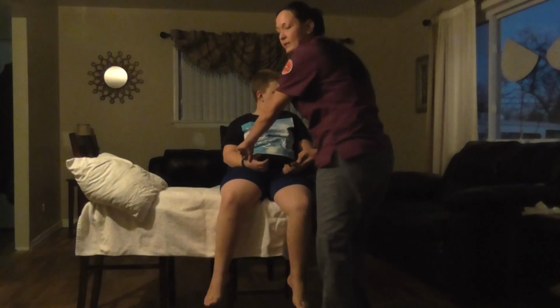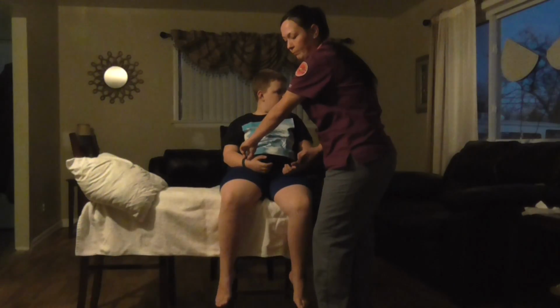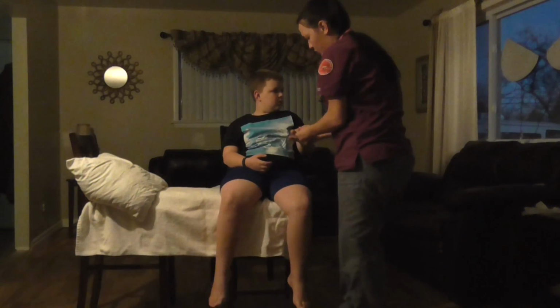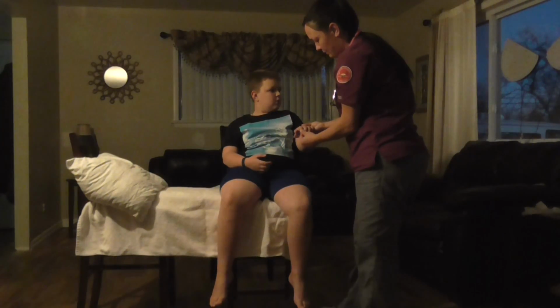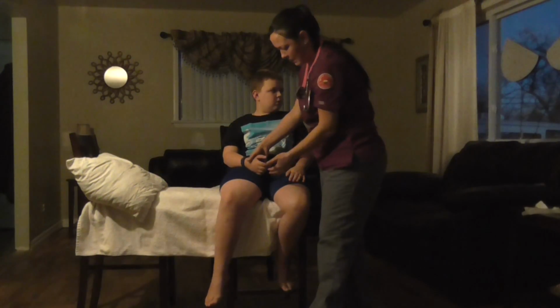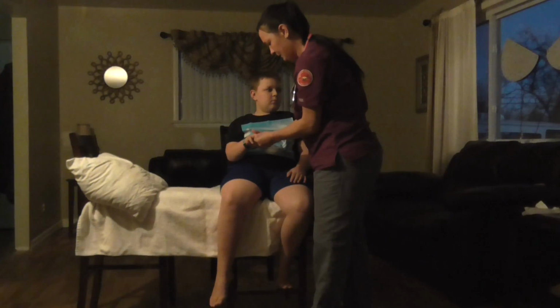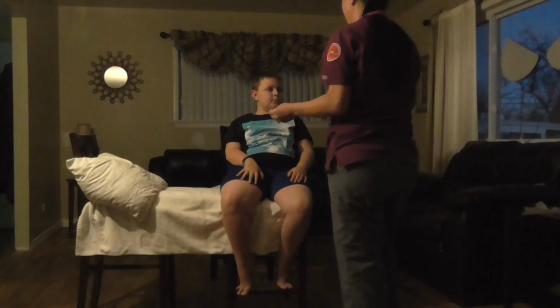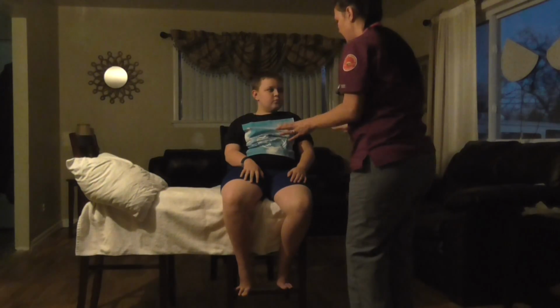They are both present and equal bilaterally at a +2. I would then check capillary refill on the middle 3 fingers, which is brisk and refills under 3 seconds on both sides.